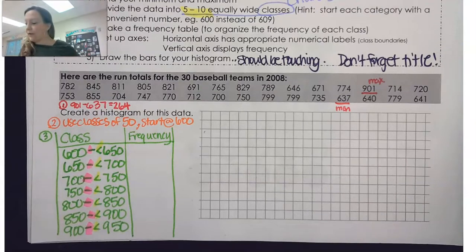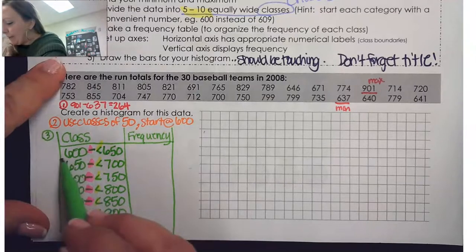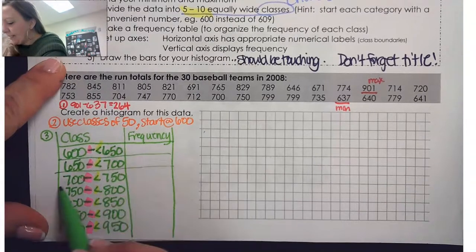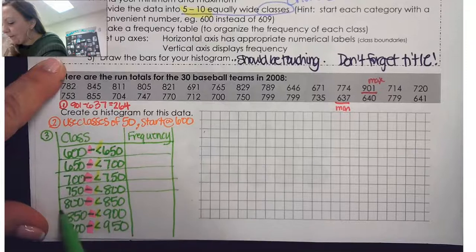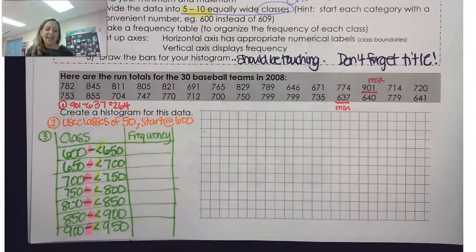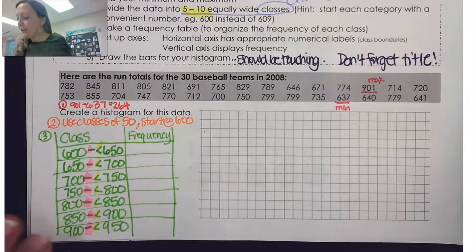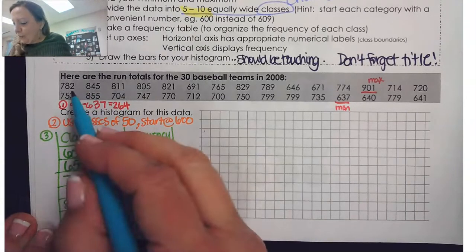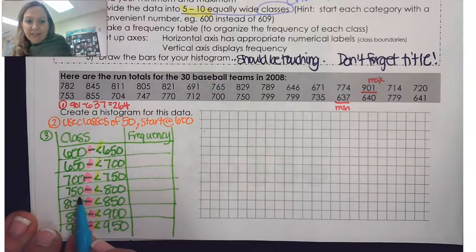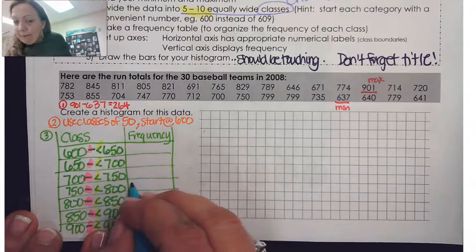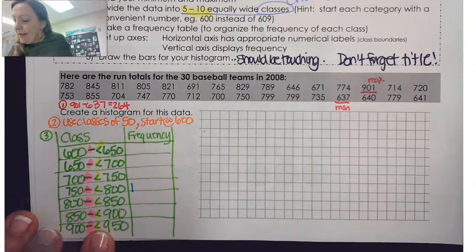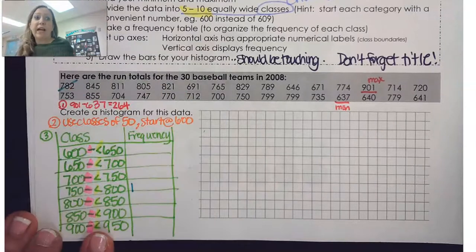And just so I don't mix them up, I'm going to make dividing lines here real quick. So this 782 would belong in this class of 750 to less than 800. So I'm going to put a tally mark there and I'm going to cross it off so that I remember that I've looked at that one already.